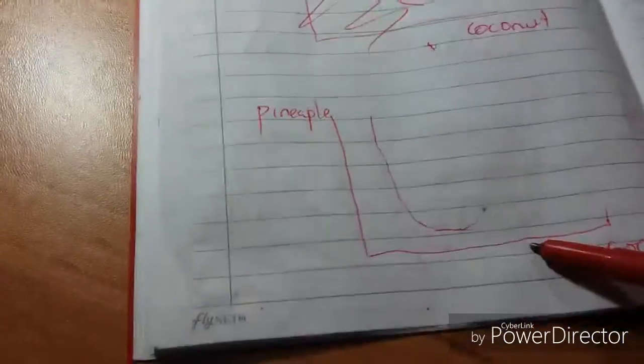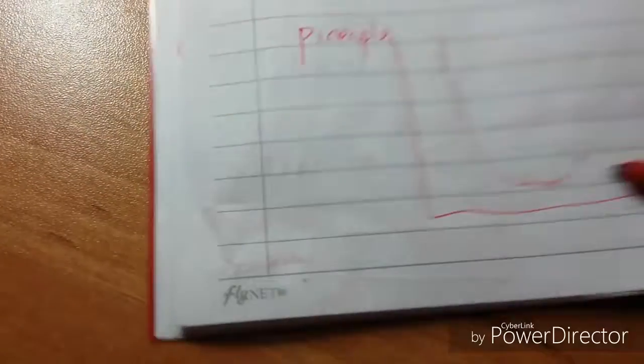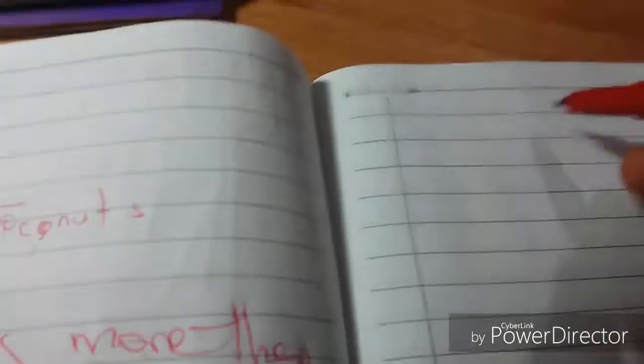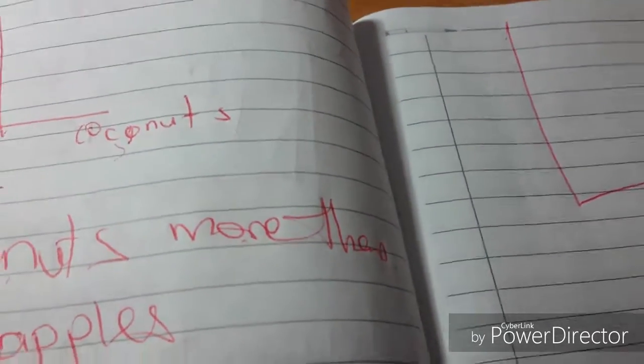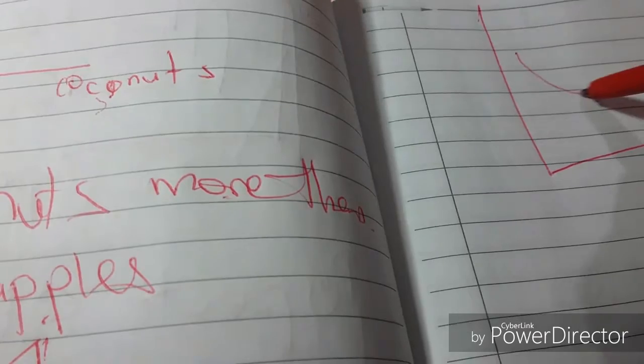When you have preference for coconuts more than pineapples, it's still vertical but slants down a little, just slightly steep. When you have strong preferences for pineapples, it goes like this.